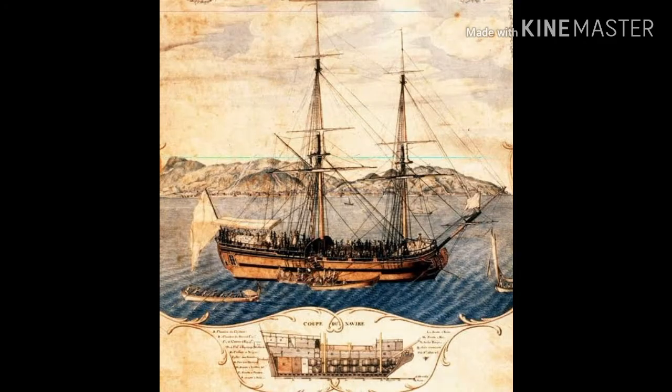If you take a look at source A on page 128, you can see slaves on board a ship crossing the Atlantic Ocean. As you can see from the picture, it was very overcrowded, which means very unsanitary. A lot of slaves died during this journey because of the conditions that they were forced under.